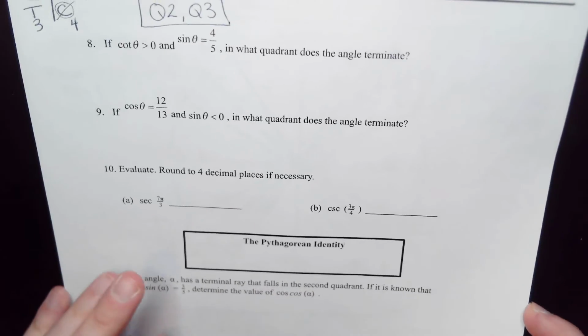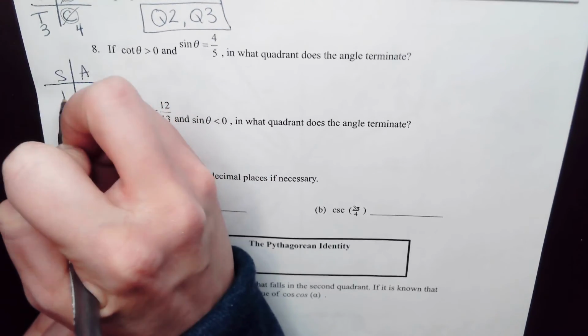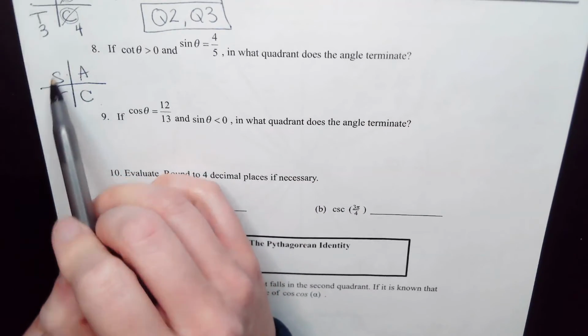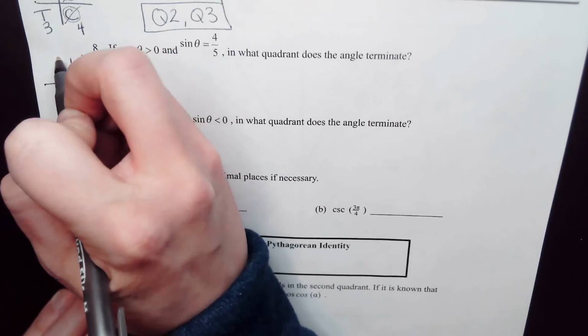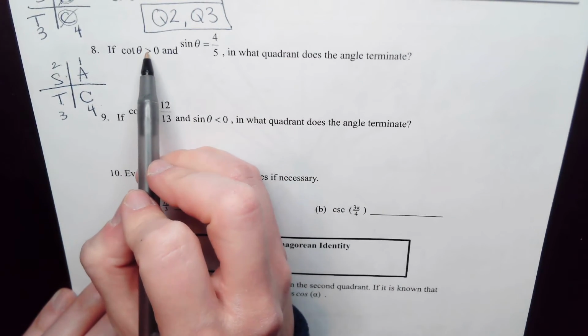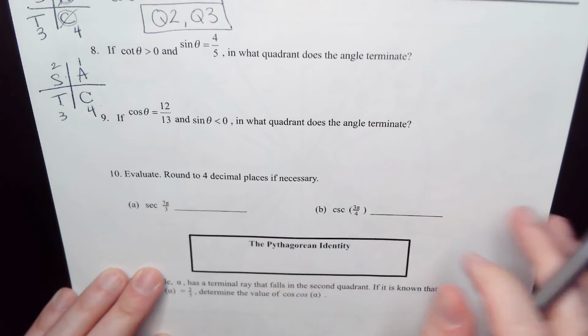Let's try another one, number 8. Again, I want you to draw out your ASTC, or "all students take calc," right in order of your quadrants, 1, 2, 3, 4. So if cotangent theta is greater than 0 and sine is equal to 4/5, in what quadrant does the angle terminate?